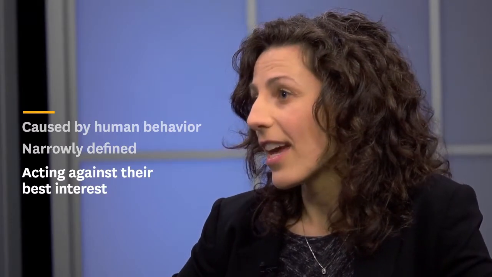We recommend that leaders who are interested in using our approach think about three factors: whether the problem is caused by something that has to do with human behavior, whether the problem can be narrowly defined, and whether people are acting against their best interest. And then after defining the problem, the third step is to understand the underlying causes of it.